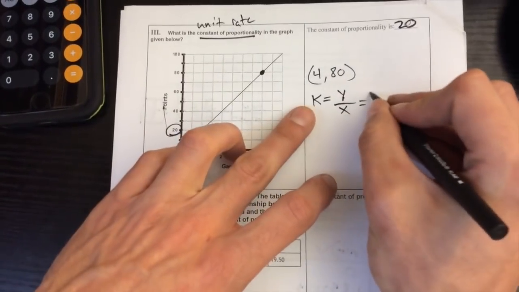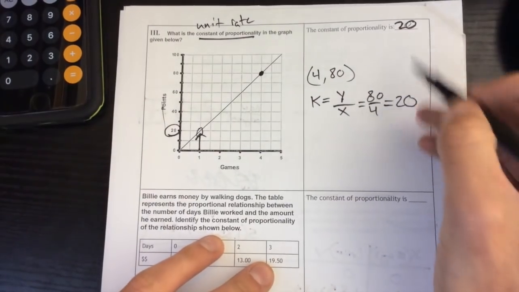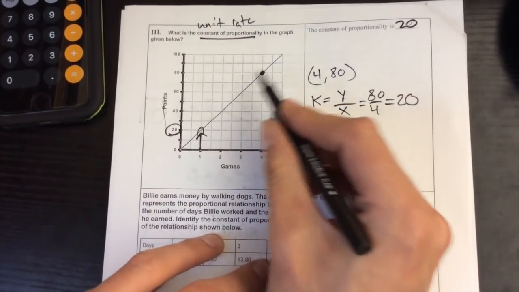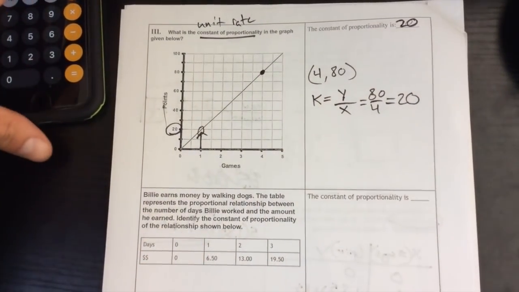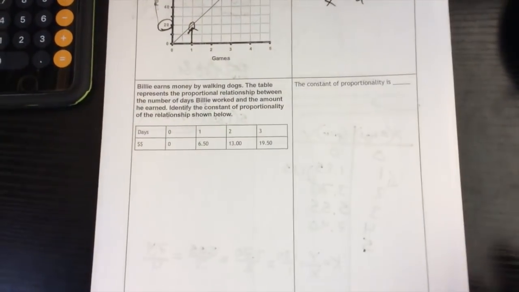So I can take 80 and divide it by 4, and sure enough, that's that 20 for my unit rate, which we already knew, but I'm just showing you again, just in case I didn't give you that. I feel like I'm rolling through this pretty quick. All right, so second part here of 3.